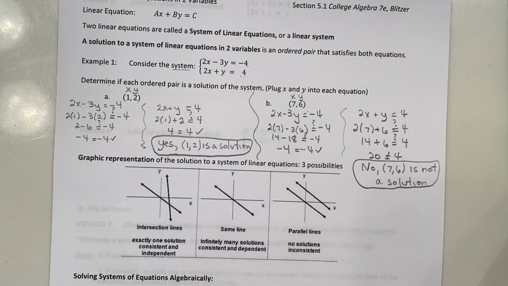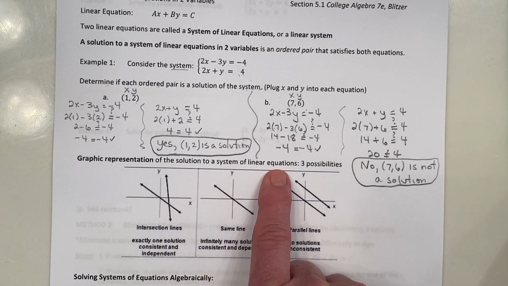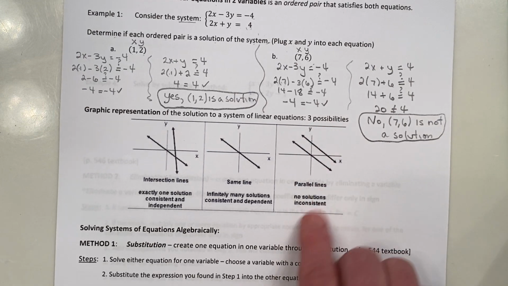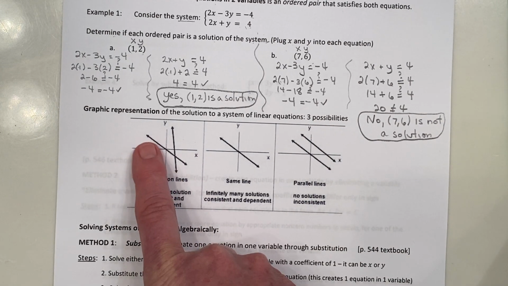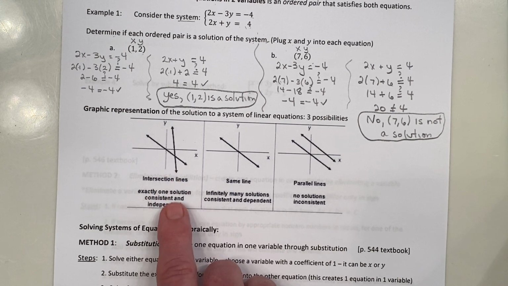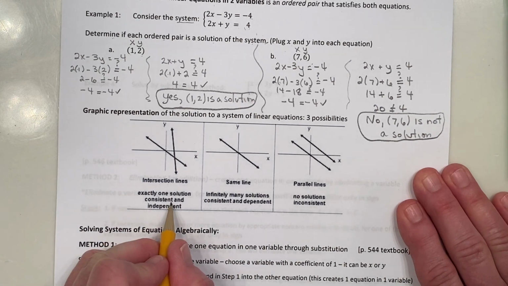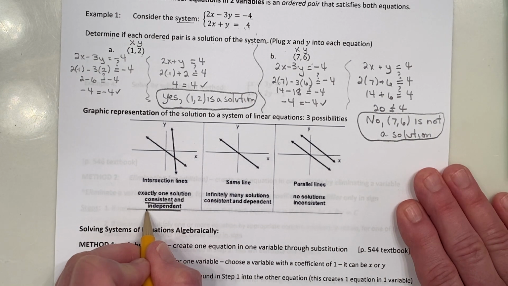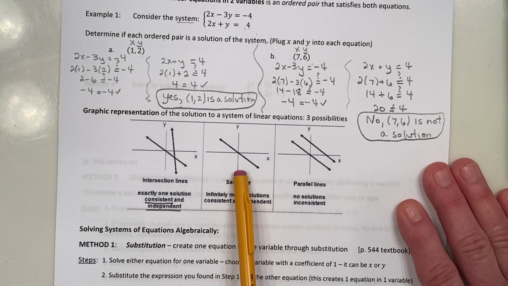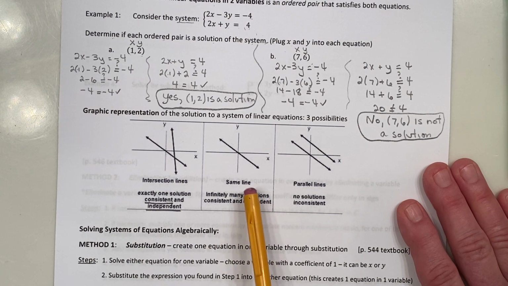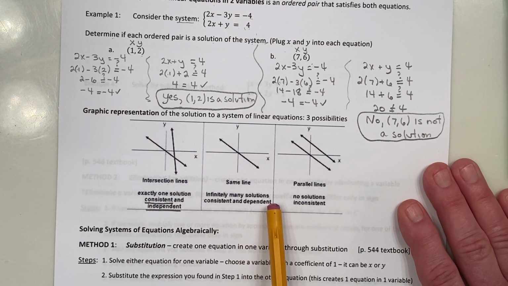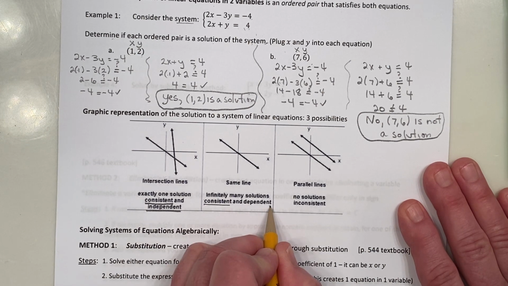All right, here's a graphical representation of a solution to a system of linear equations, and there are 3 possibilities. In this first case, you could have 2 linear functions, 2 lines intersecting in 1 point. This is called exactly one solution. We call that a consistent and independent system. In this middle case, you can't see 2 lines, but there are 2 lines. They just happen to be the same line, and they lay on top of each other. So are there any ordered pairs that fall on both of these lines? Well, yes. There are infinitely many solutions, so we call this a consistent and dependent system.